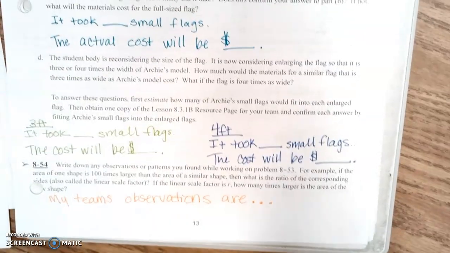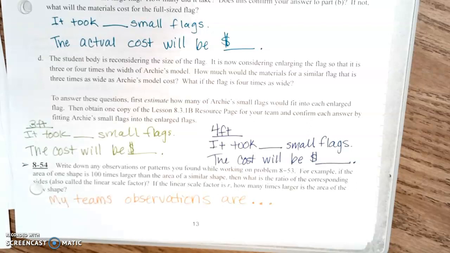Okay, so for this one, you're going to fill in what you think it's going to be, 3 feet and 4 feet. Okay, and I'll give you all the pieces that you need in a minute, and you'll say it took blank amount of the small flags, and the cost will be blank dollars. Same thing for the 4-foot flag. It's going to take a certain amount of the small flags, and then you're going to figure out the cost. Okay?